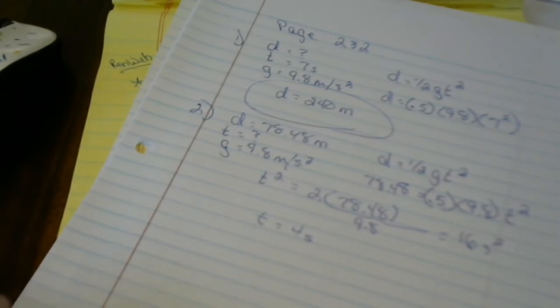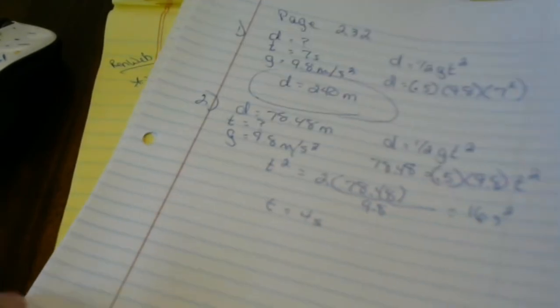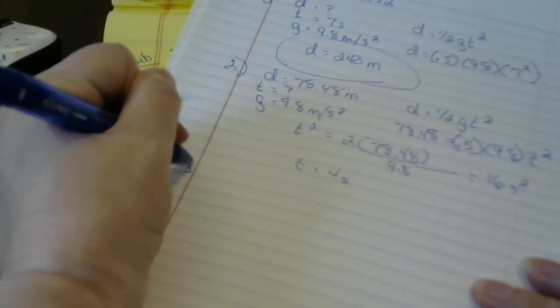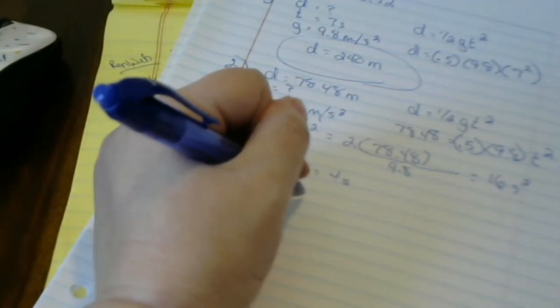Okay, number 3. The marble in question 2 has a mass of 2 grams. Okay, what's the weight in millinewtons? Okay, so for weight, this is a little different.